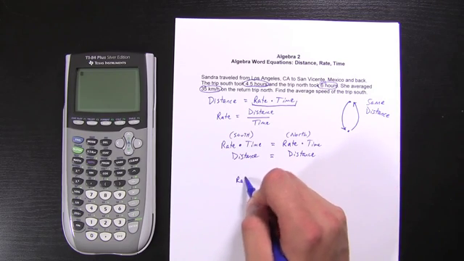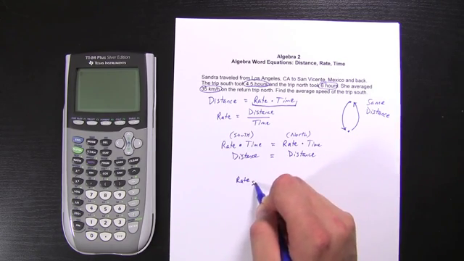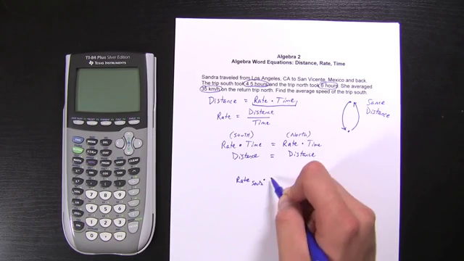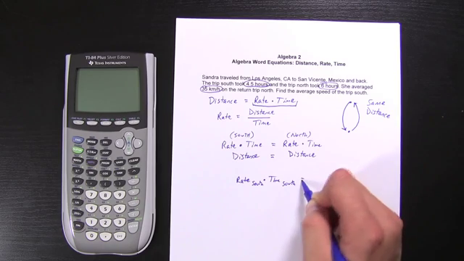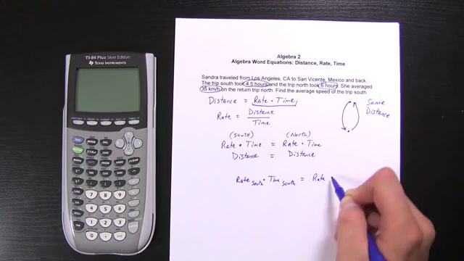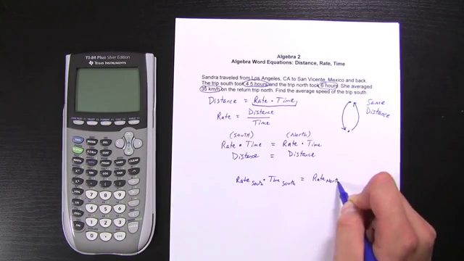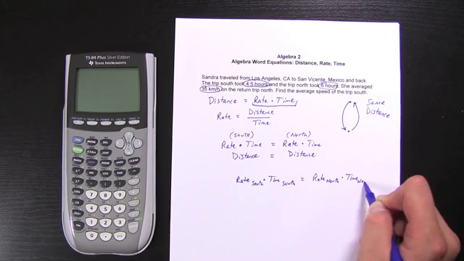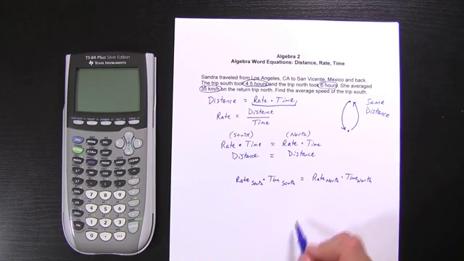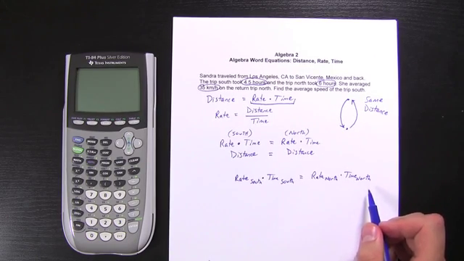So I have my rate south times the time going south is got to be equal to the rate going north times the time going north. So we have our setup here. Let's plug in some values.